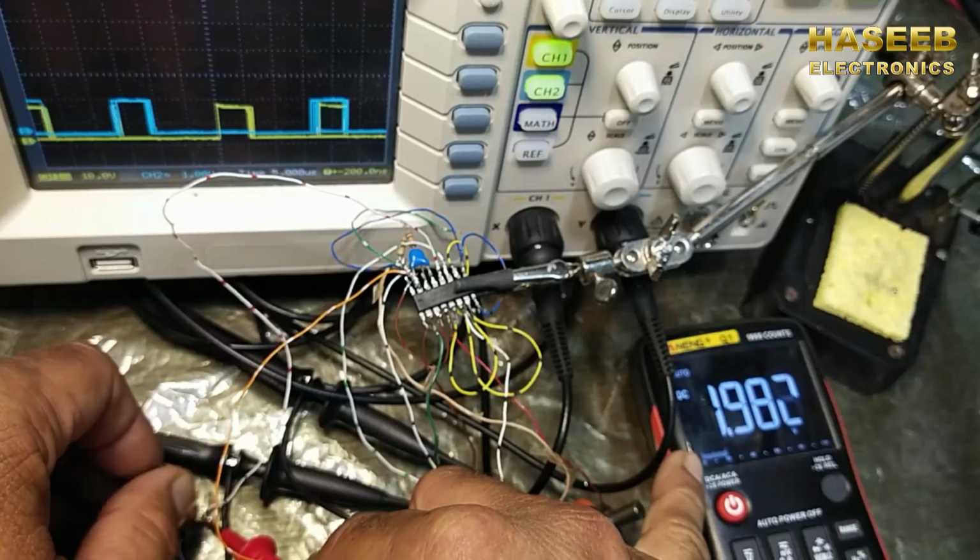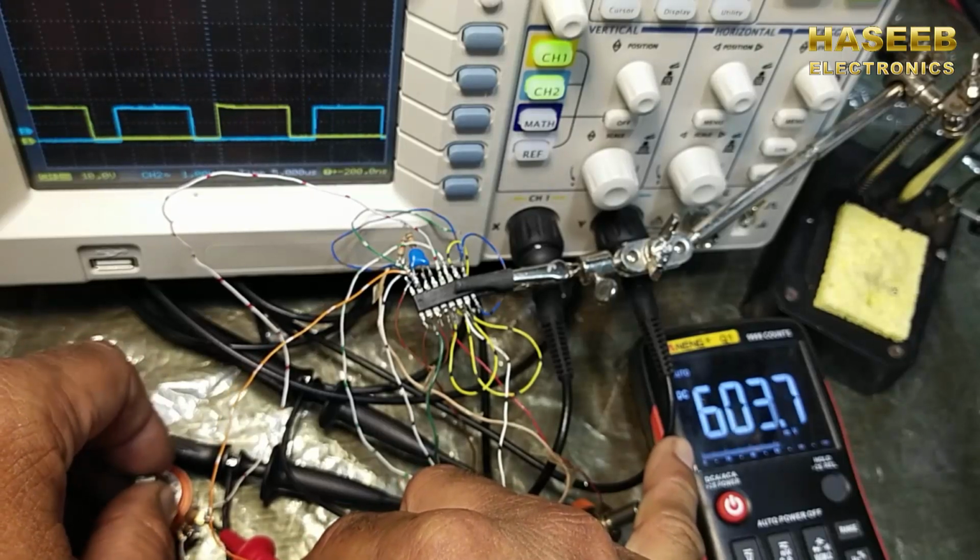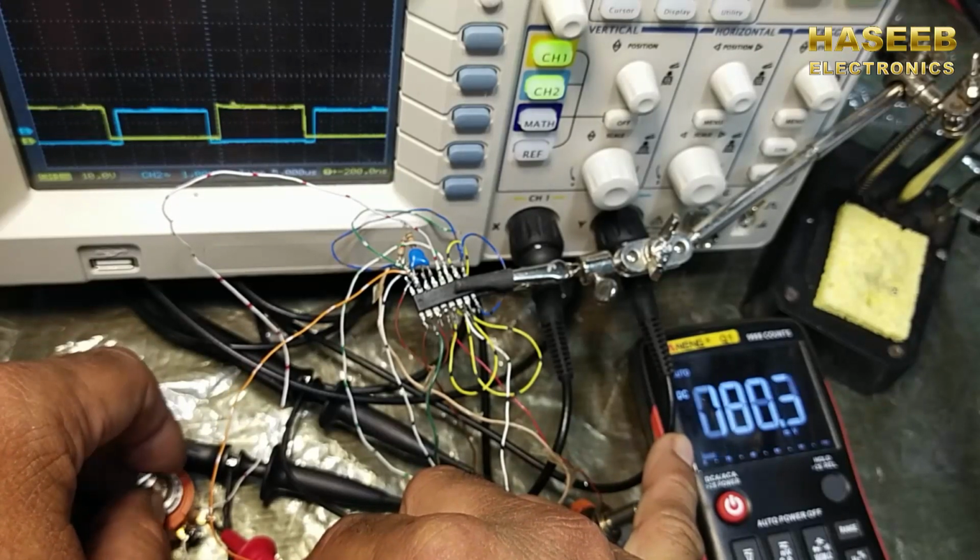When I am decreasing the voltage, the gap is decreasing and the duty cycle is increasing.